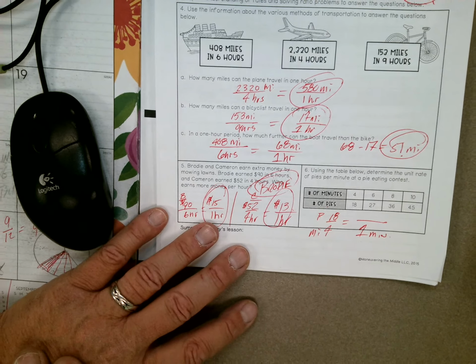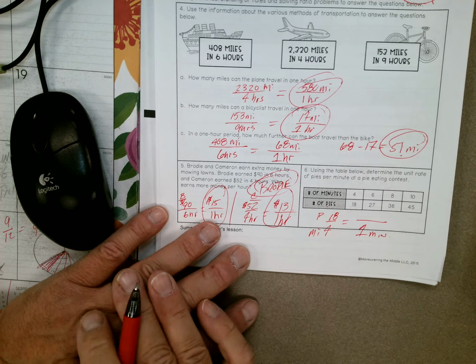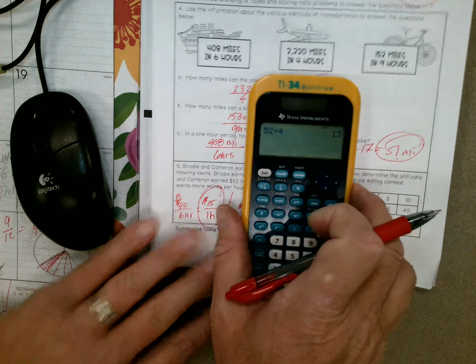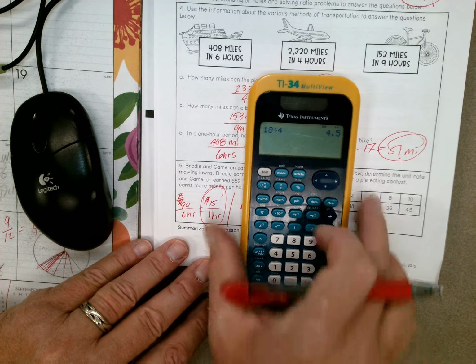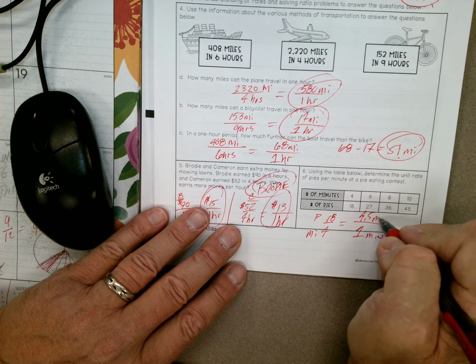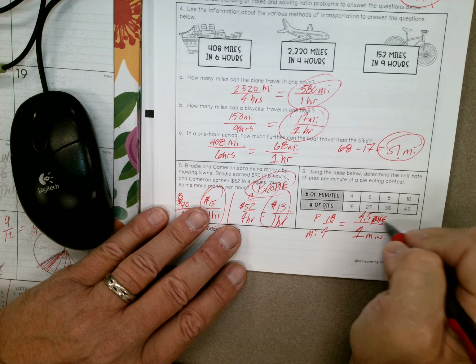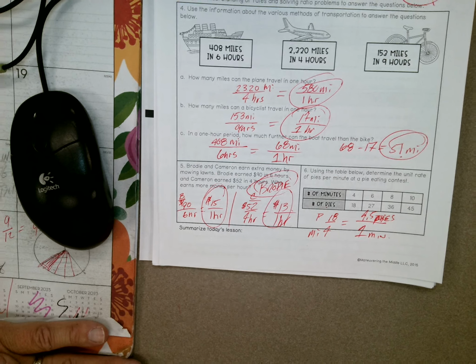They flipped it around on us. So all I do is flip it back, right? Because when I write unit rate, all right, the 1 is always on the bottom. It's per unit. So now we grab our calculator, and we're going to take 18 and divide it by 4. And we get 4.5, all right, 4.5 pies per 1 minute. Okay.